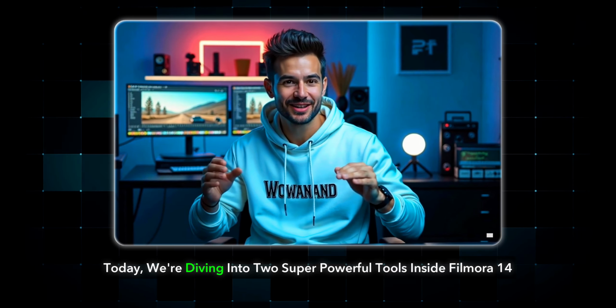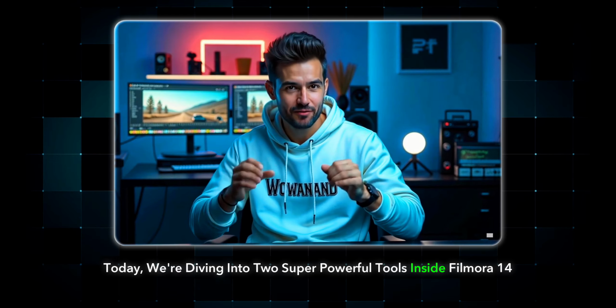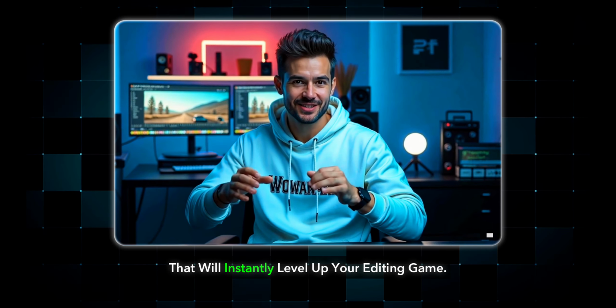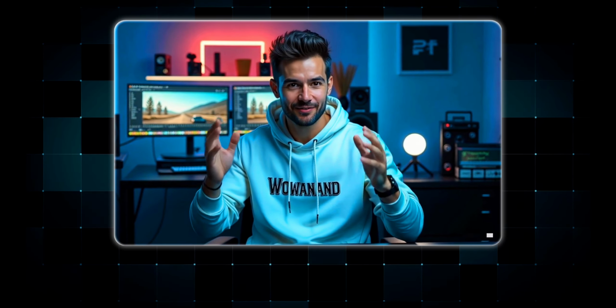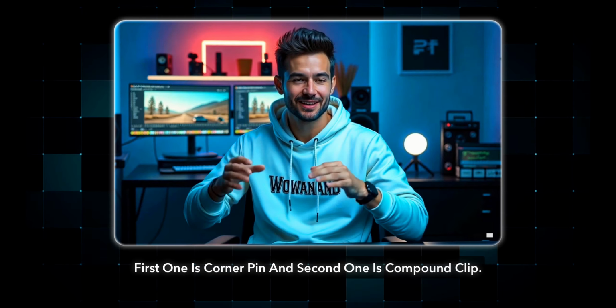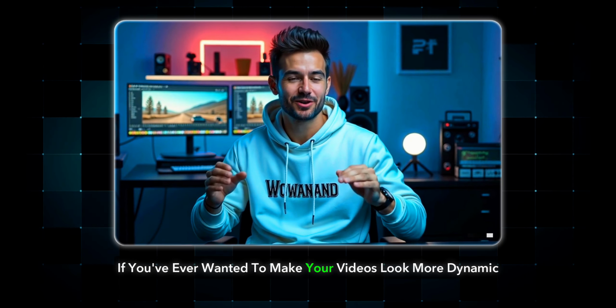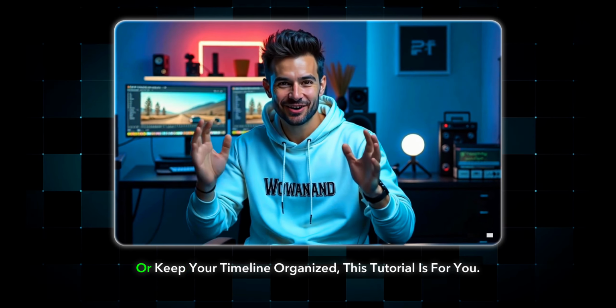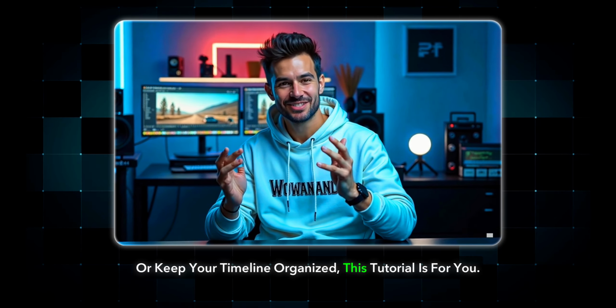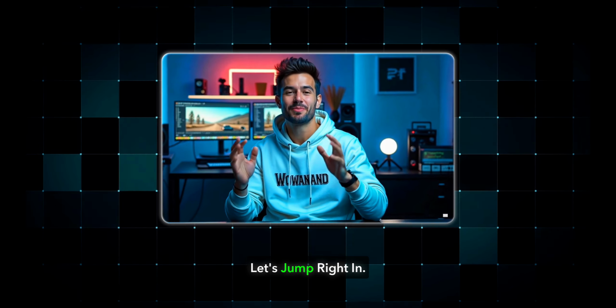Today, we are diving into two super powerful tools inside Filmora 14 that will instantly level up your editing game. First one is Corner Pin, and second one is Compound Clip. If you've ever wanted to make your videos look more dynamic or keep your timeline organized, this tutorial is for you. Let's jump right in.